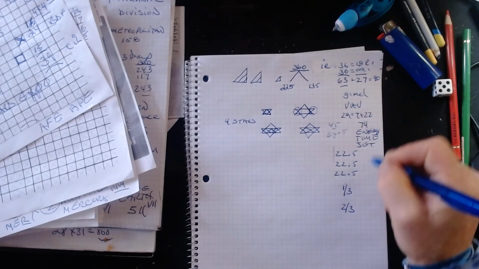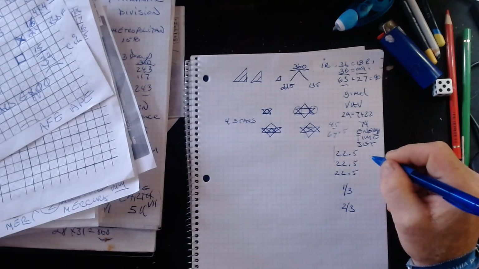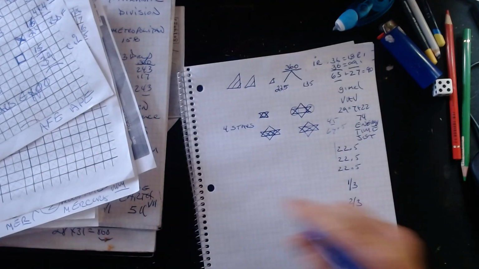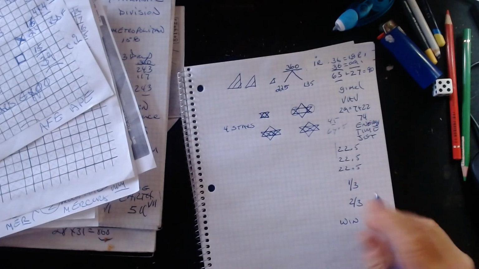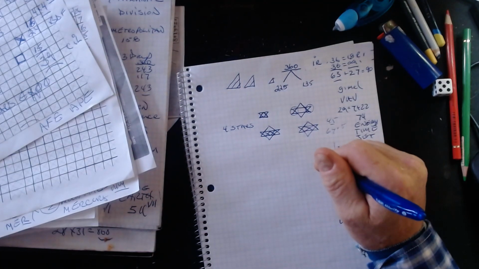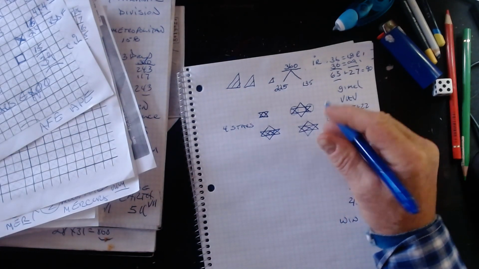Jesus. Let's put on the jets, and then we'll have a Winnipeg. We're not going to get into that, so we're going to continue on with the shapes over here.